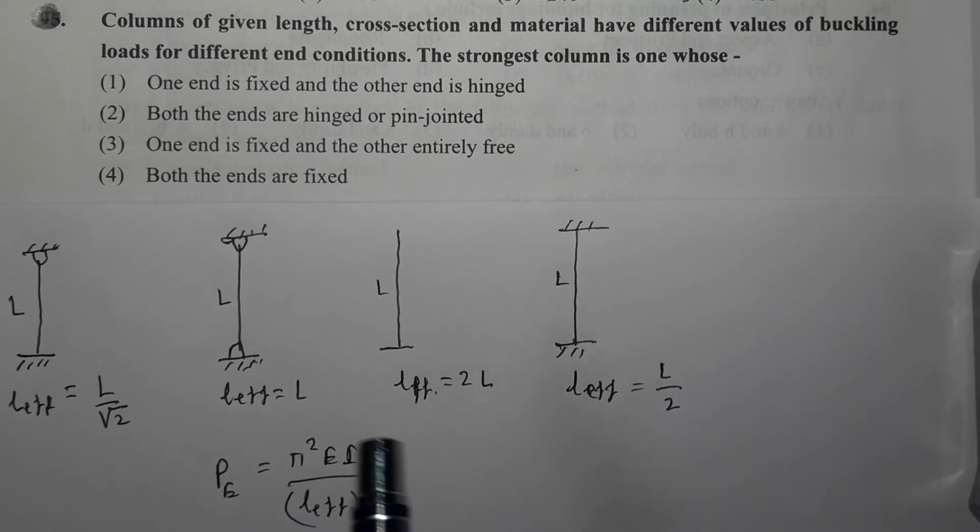Now, they have said that for given length, cross section and material, means the length is constant, cross section is also constant, and the material is the same. So if all these terms are kept constant, pi square EI is constant, so Pe must be inversely proportional to effective length, and that is why we will have to check the effective length.